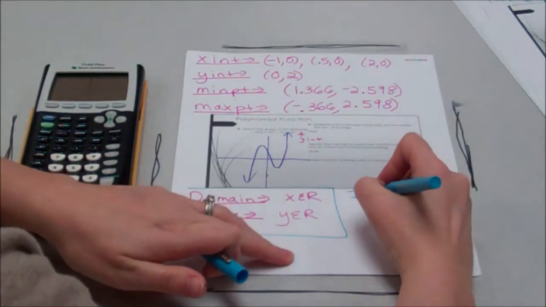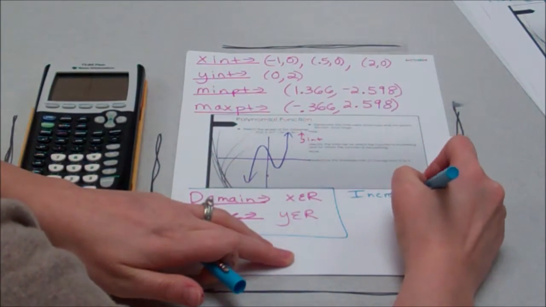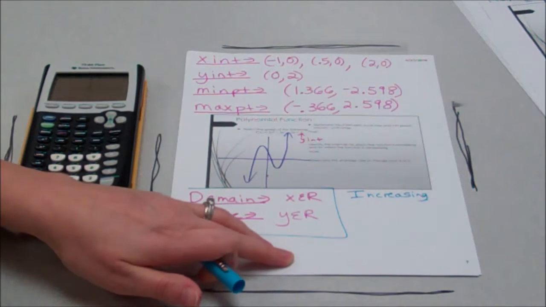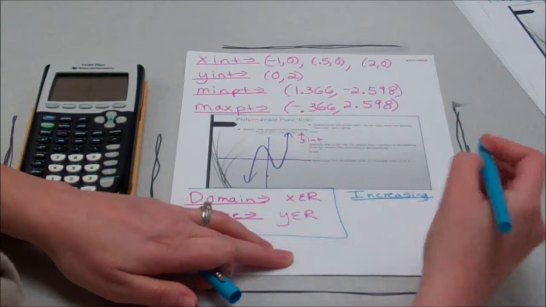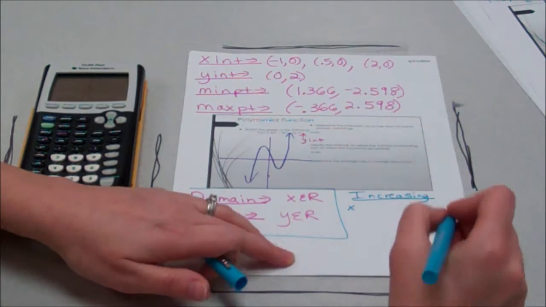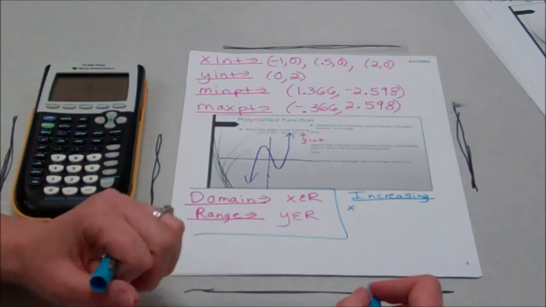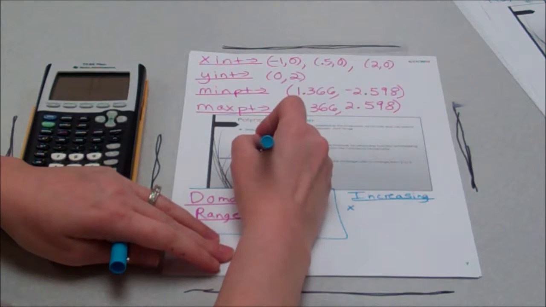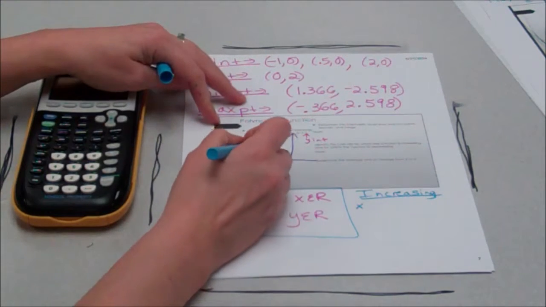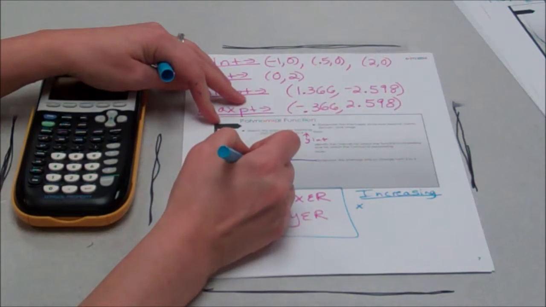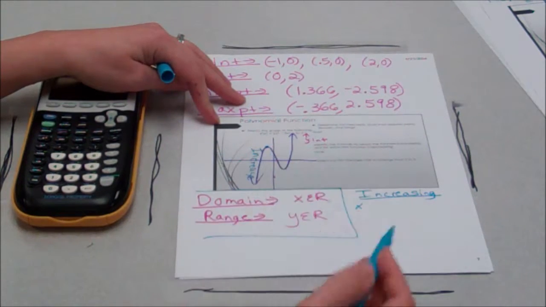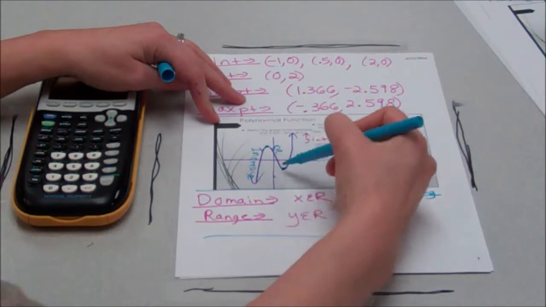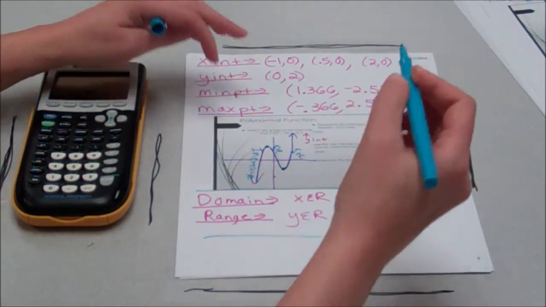You need to read your graph from left to right, just as if you're reading a word. When I read the word increasing, I start with the I and I end with the G. When we do this, guys, we're going to focus on the x-axis, okay? So, am I increasing? On this example, for sure. I increase all the way until I get to here. This part right here is increasing. Then, between the max and the minimum, I decrease, and then again, after, I increase.